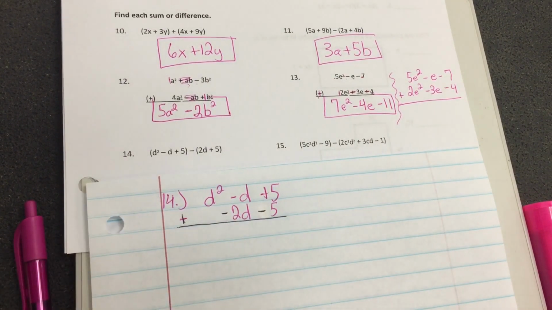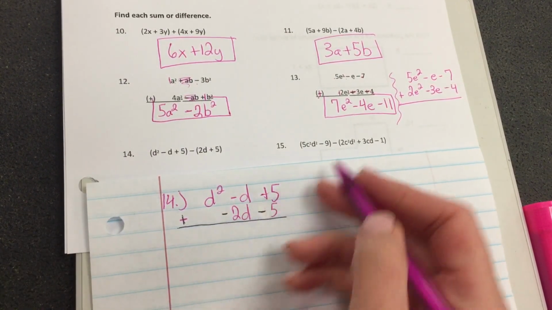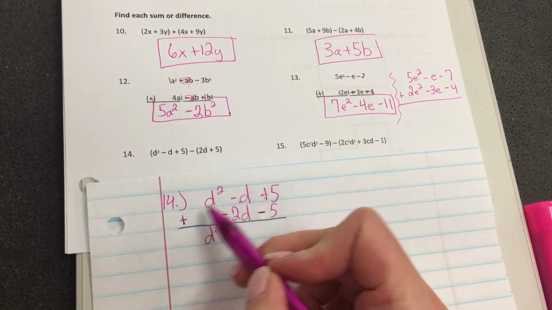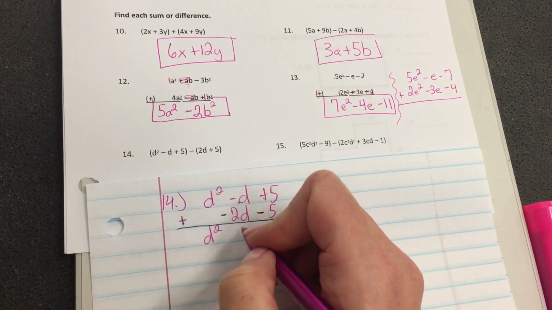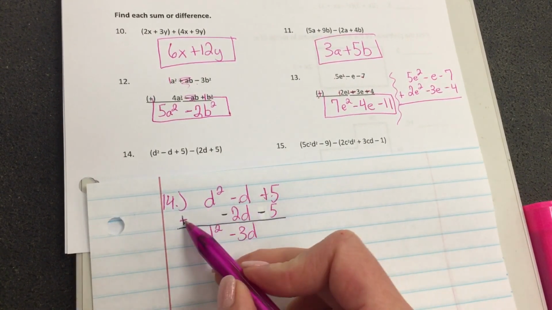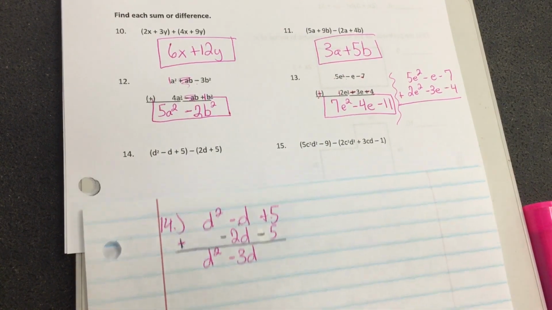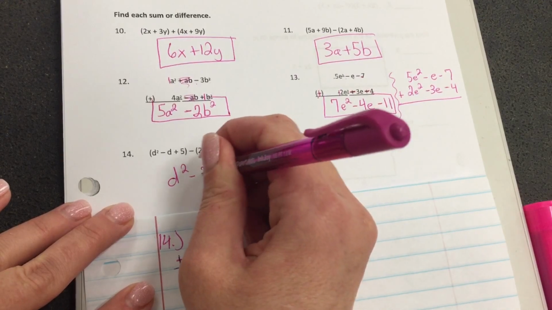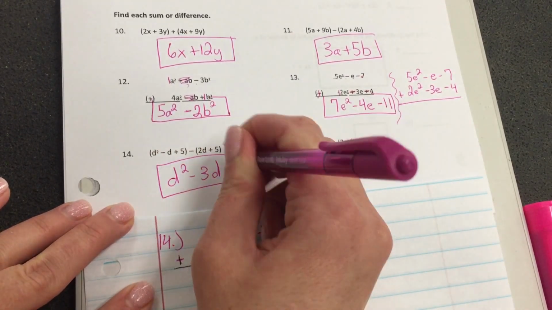All right, so here we go. There isn't anything to add to d squared, so it's just d squared. Negative 1 plus negative 2 is negative 3d. And then a 5 plus a negative 5 is nothing. So the answer is d squared minus 3d.